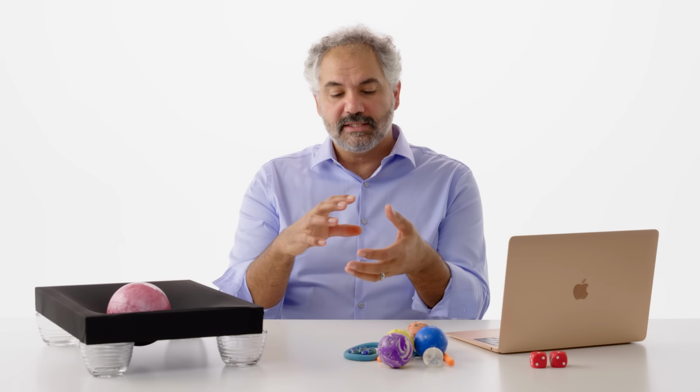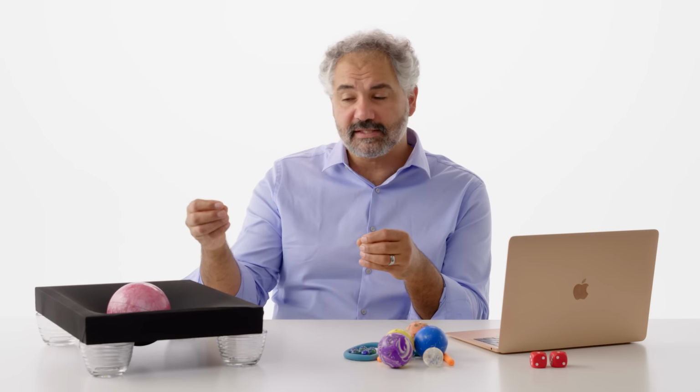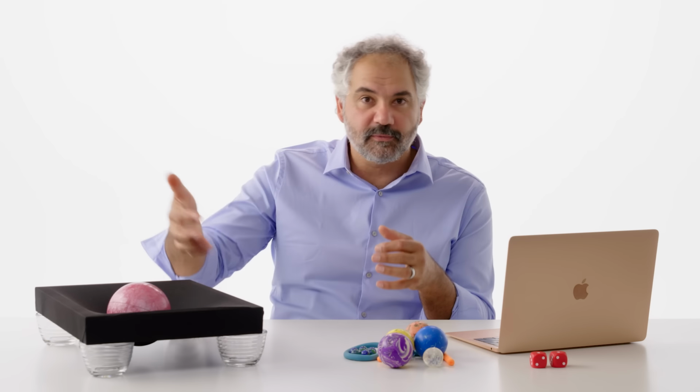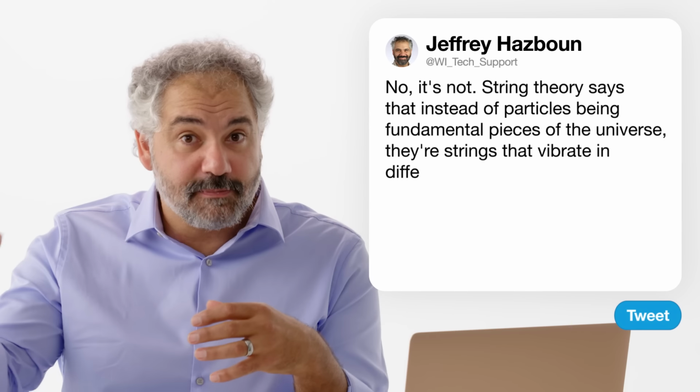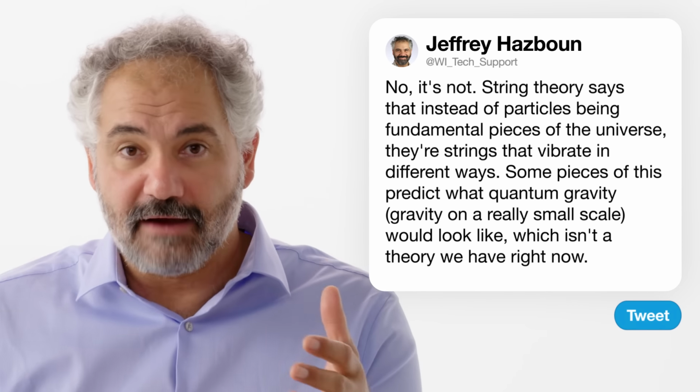And not only does it describe all of particle physics and quantum mechanics, some pieces of this actually predict what quantum gravity would look like. Gravity on a really small scale, which is not a theory that we have right now.